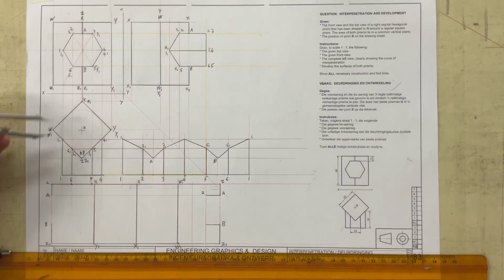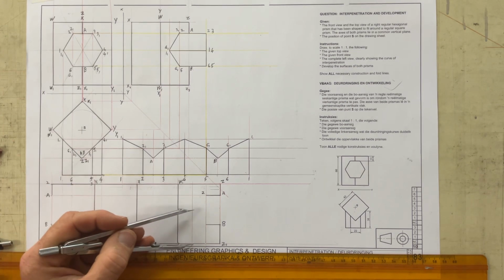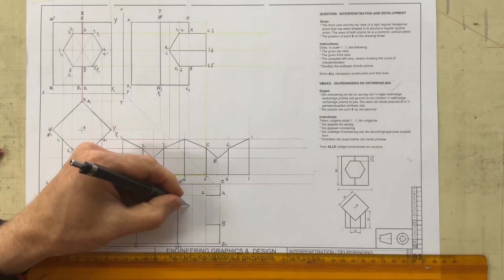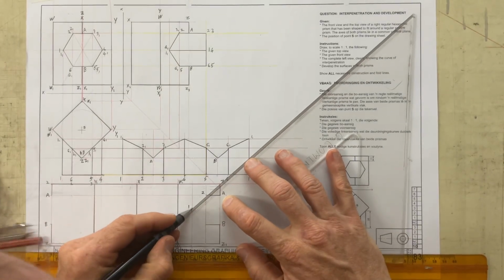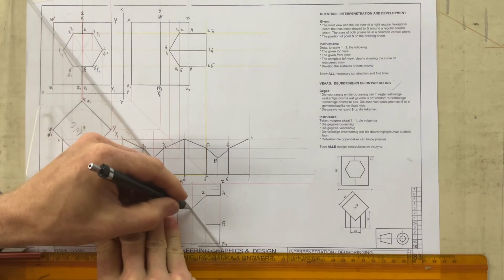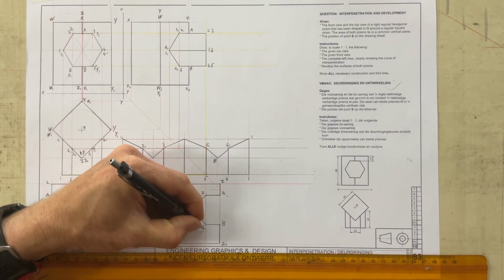I need to find the height above here where number 1 is. Note that distance coming from the base up to where number 1 is, and I label that number 1 over there, and I can now draw in a line going from there to there, and from there to there. That is 6 dash over there.